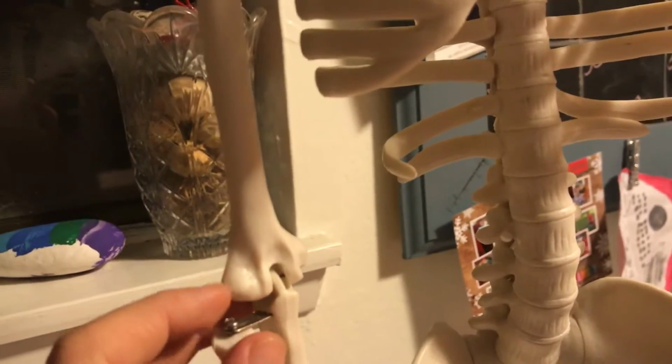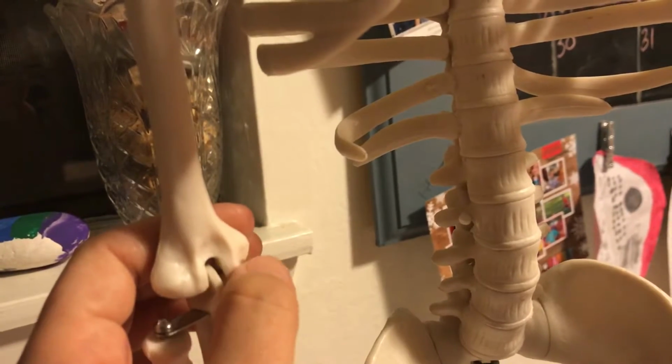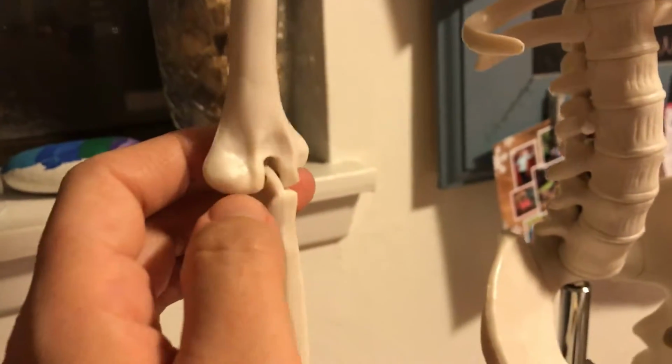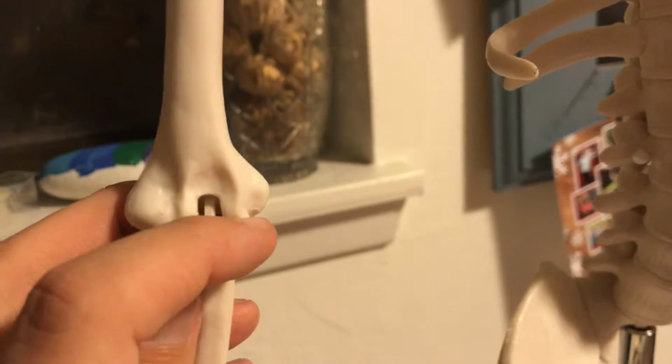The lateral epicondyle, the medial epicondyle, the trochlea attaches to the ulna and the capitulum. The capitulum is right there.